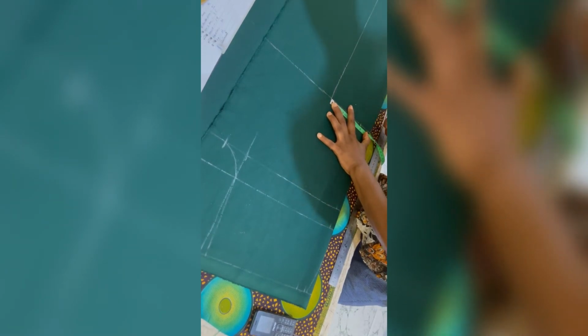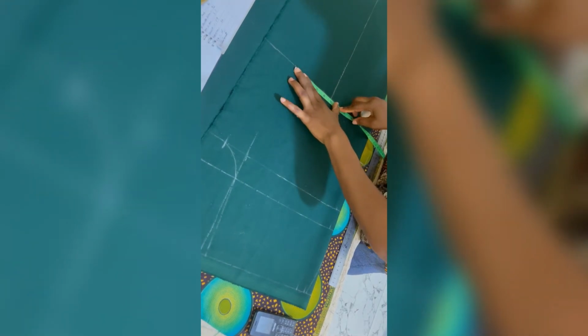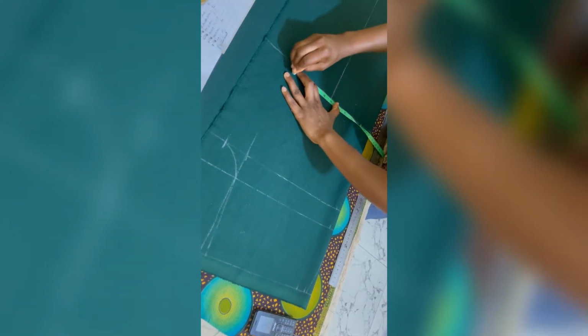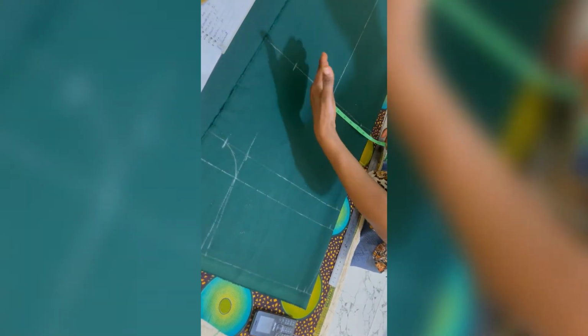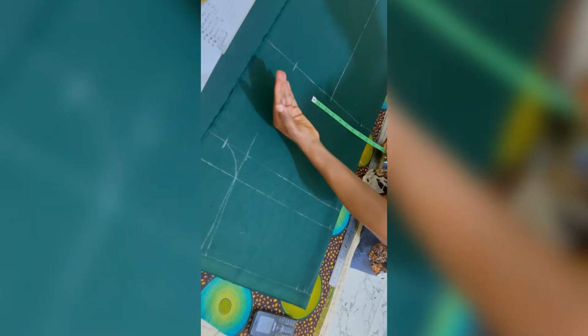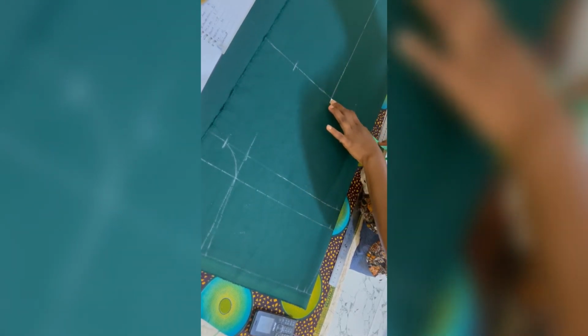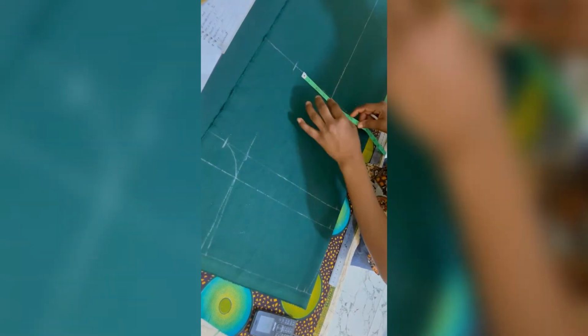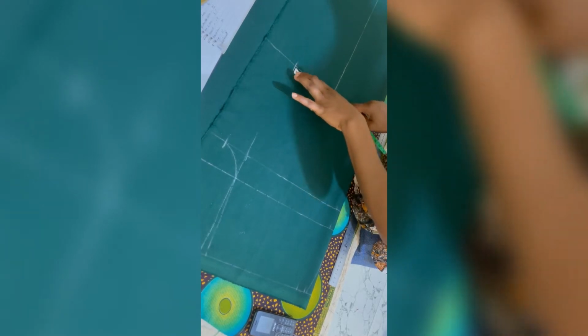This is it. Then 4.75 too on both sides, rather than coming here and putting 9.5. We have to divide it into 2, so our trouser comes in balance. So here we have 4.75. Be careful, even 1 centimeter can alter your dress or any garment that you're making. So 4.75 too.